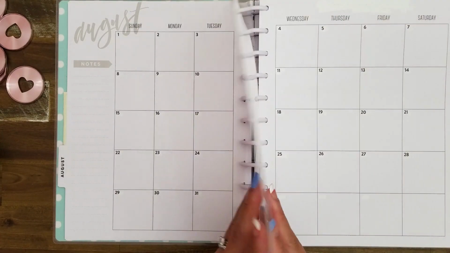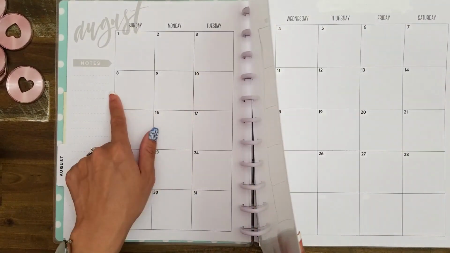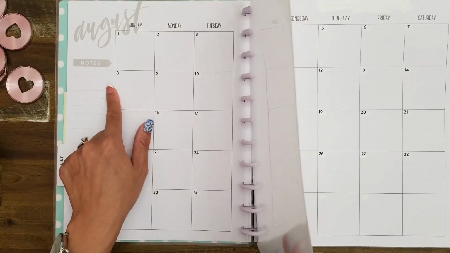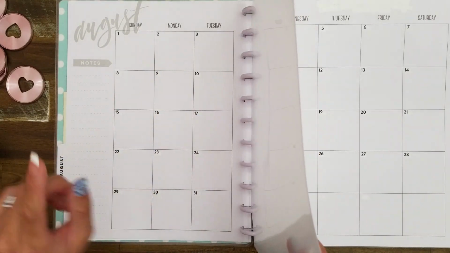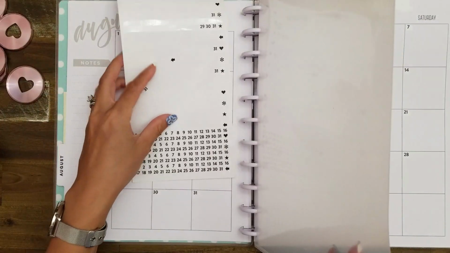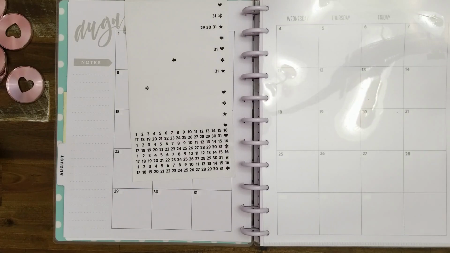One of the things that was a little bit different was that in the last video, I was using the numbers from the Girl with Goals extension pack, but then I found this sheet of numbers, and this is from the memory keeping line. Let me pull the sticker book so you can see that.